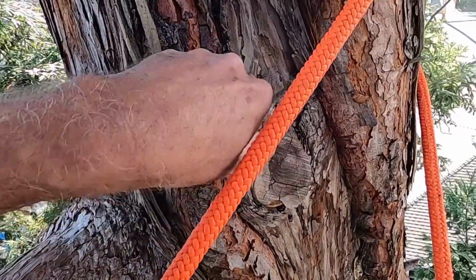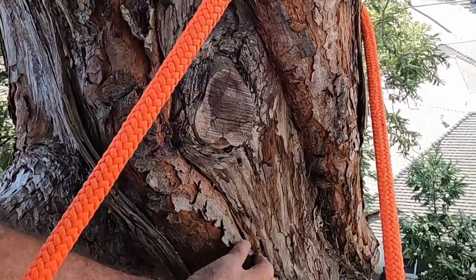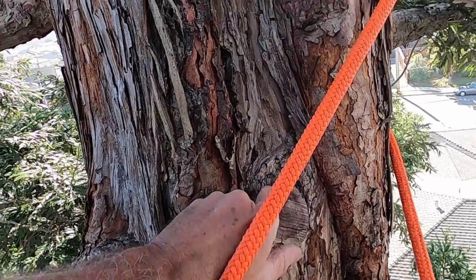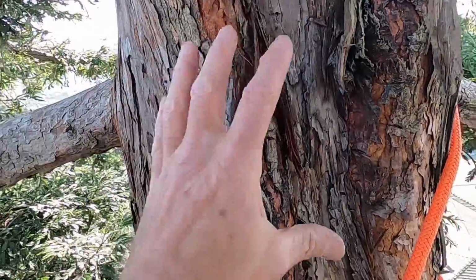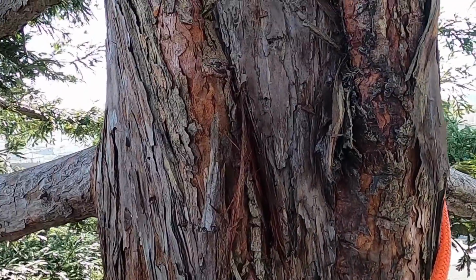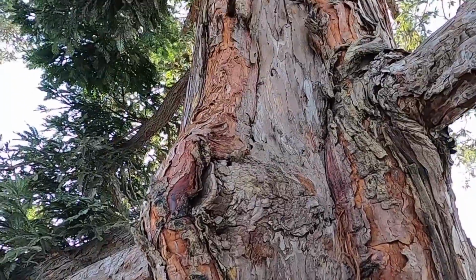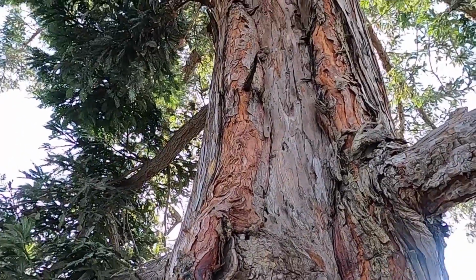I've been using my probe. I've got a metal probe, and I cannot find any areas of opening, of any weakness that shows that it's decayed. Now it's possible it may get worse up and through here, so I'm going to keep venturing up.